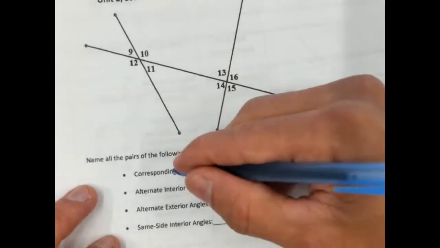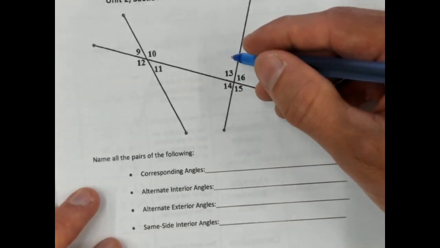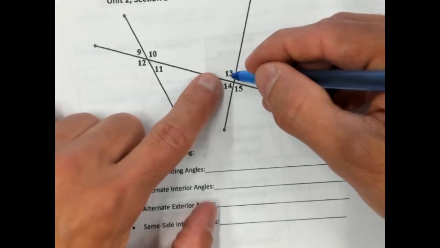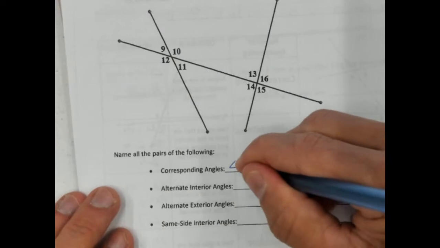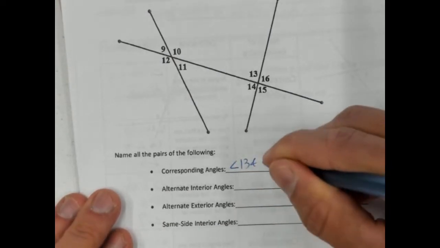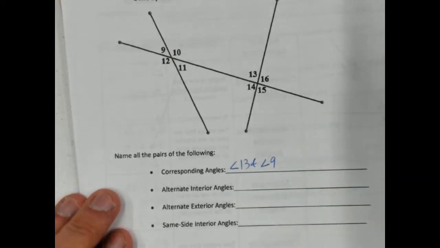Okay. So corresponding, again, remember they're in kind of like the matching slot. So 13, if I slide that over, it's going to correspond to 9. So angle 13 and angle 9. But you can go ahead, and there's going to be actually 3 other possibilities for this one.